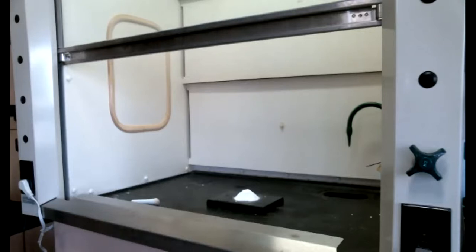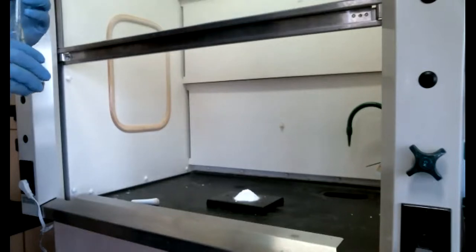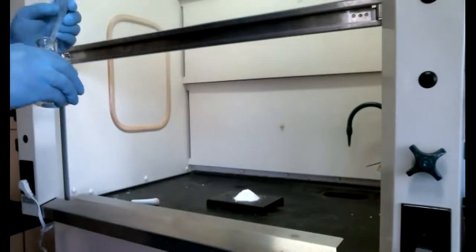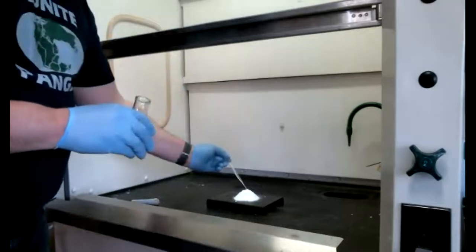Now we're back here at the fume hood, is there an echo again? Correct? Yeah, we can hear. All right, I don't want to have to do this twice. All right, here we go, just a few drops of catalyst.